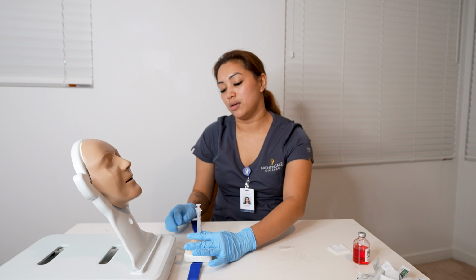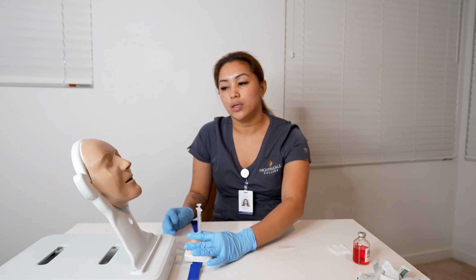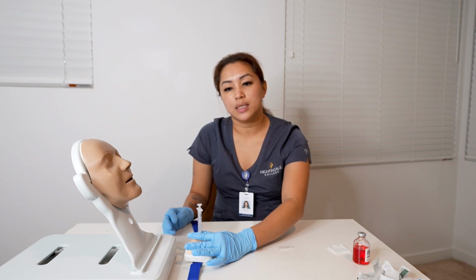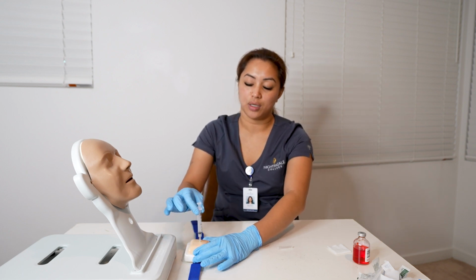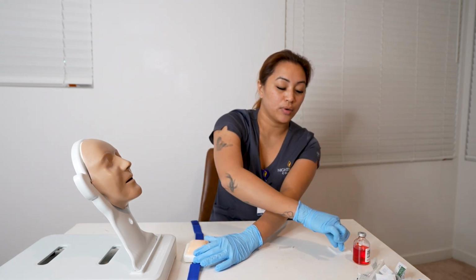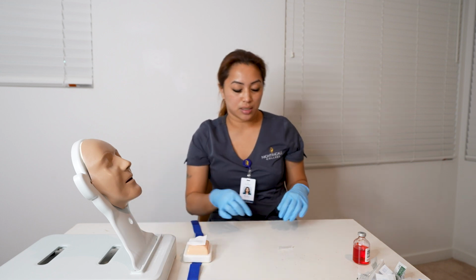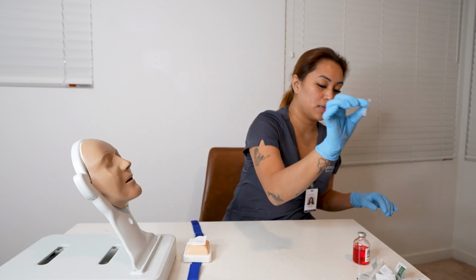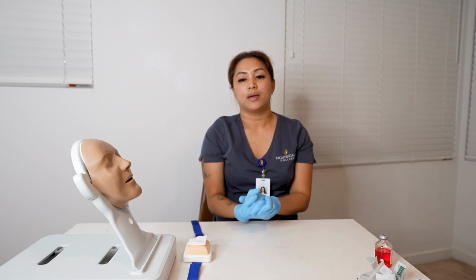Now that it is injected, now we have to wait 10 seconds. 1, 2, 3, 4, 5, 6, 7, 8, 9, 10. Alrighty, perfect. So now we are going to withdraw the needle, dispose of this into the sharps container. Now we're going to get the gauze and just gently place it over the IM injection site. Now I'm going to place this in the right bin. Put the medication away. Alrighty, perfect.